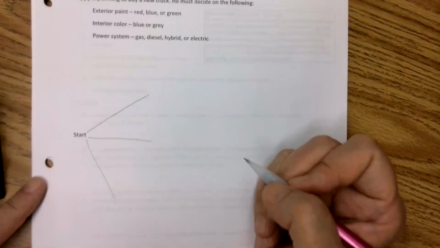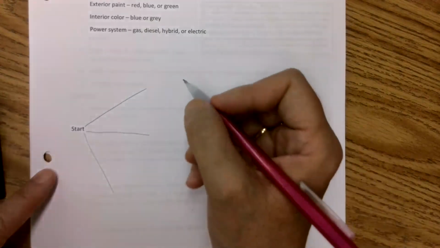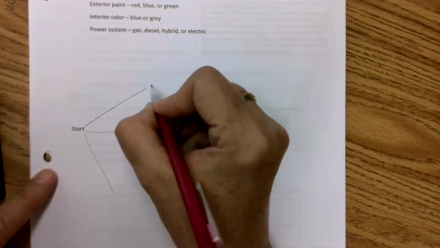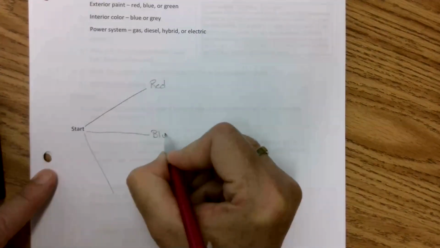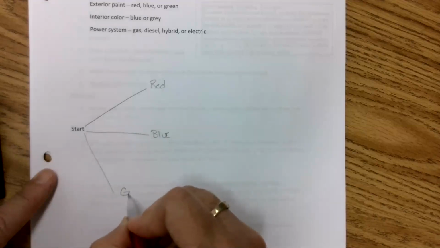is we're going to have 3 branches, right? Before we had boys or girls. Guess I didn't need to make them so big. Red, blue, and green.